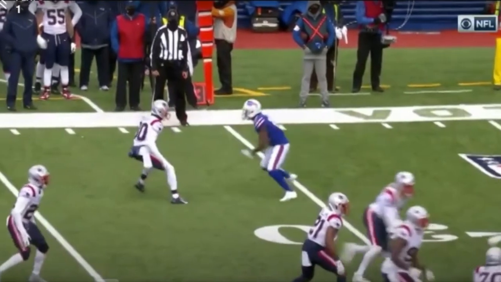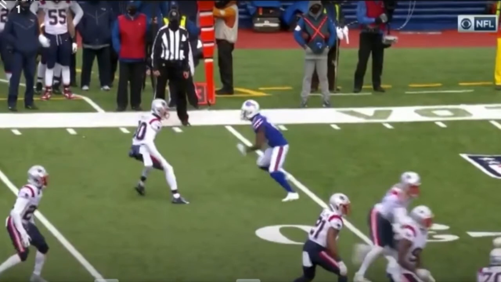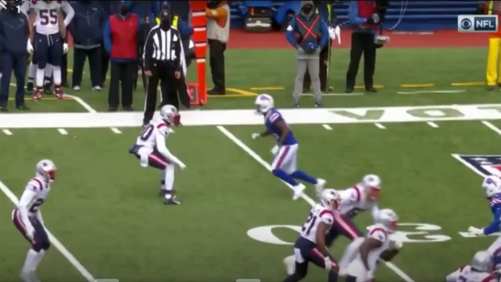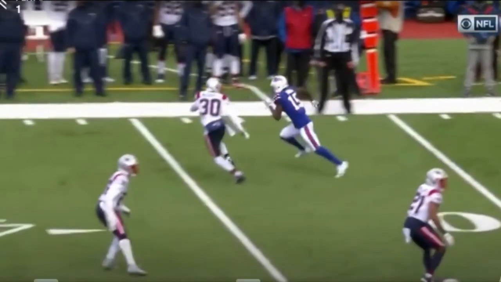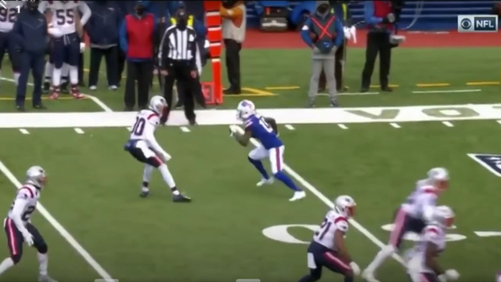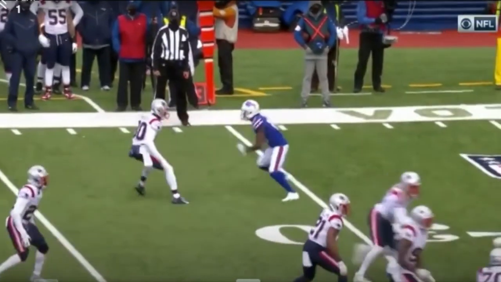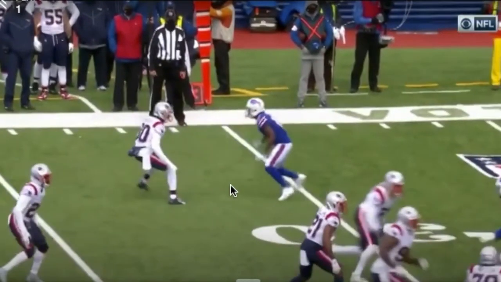Notice the DB's footwork, okay? Just because we know he's getting to the sticks does not mean our footwork and our technique aren't important, okay? Take a look at the kick step. All right, the kick step not only allows us to stay square, but it forces the receiver to widen his release, okay? If the receiver gets a free release, if we just open the gate, all right, that means that he runs right through where we are. The gate's closed, all right?